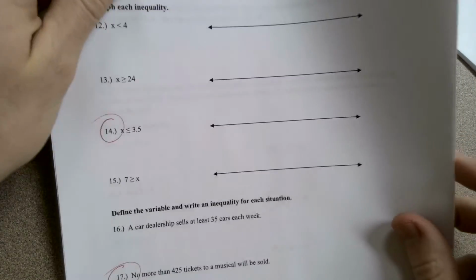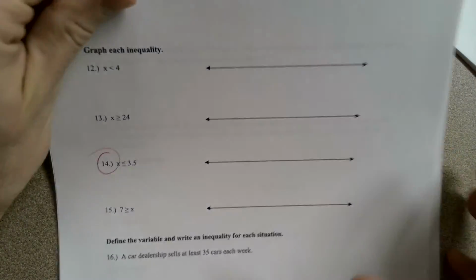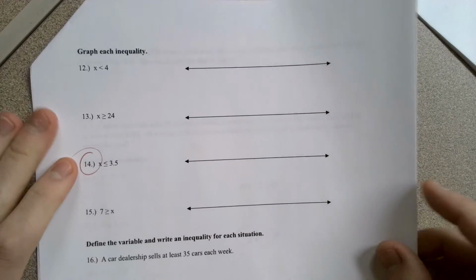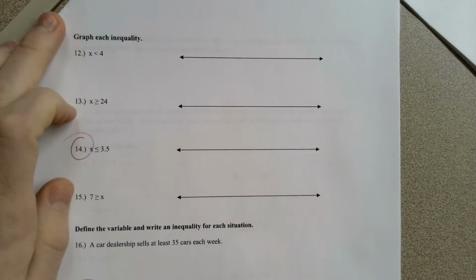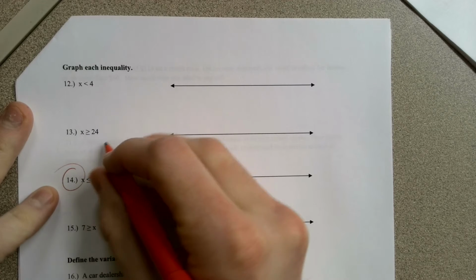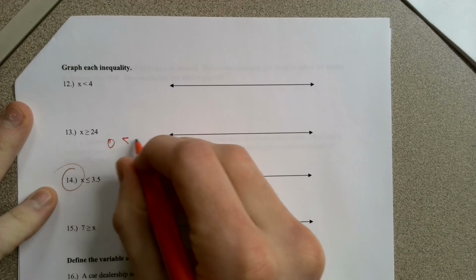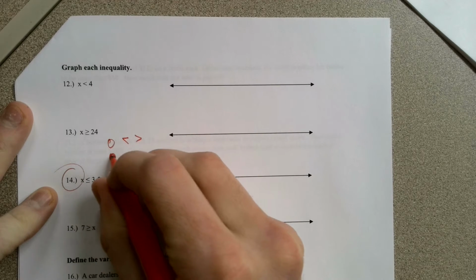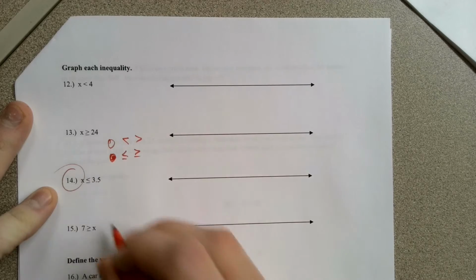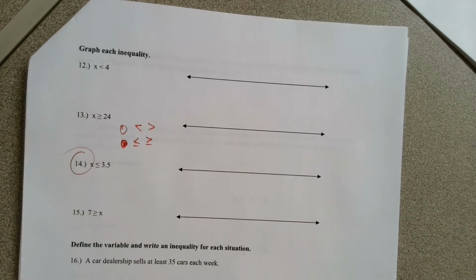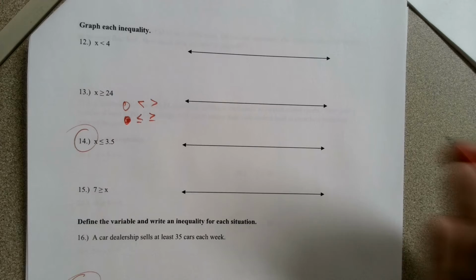On to number 14, we'll be graphing our inequalities here. We got a few things to pay attention to. Open dots, closed dots. If you need a quick refresher of that, our open dots go with these. Closed dots go with these. You can think about the closed dots as it includes those. The open dots, it does not include those.